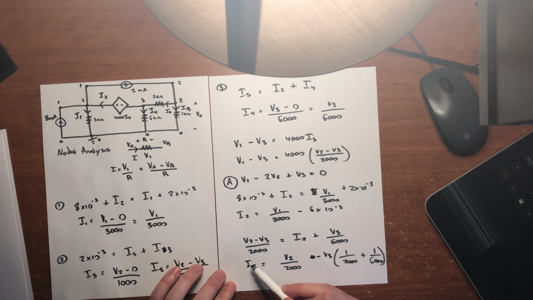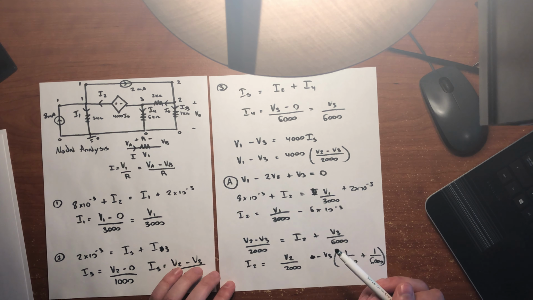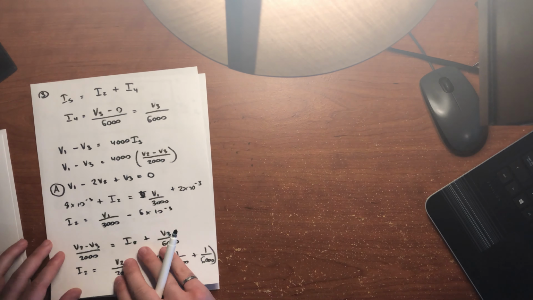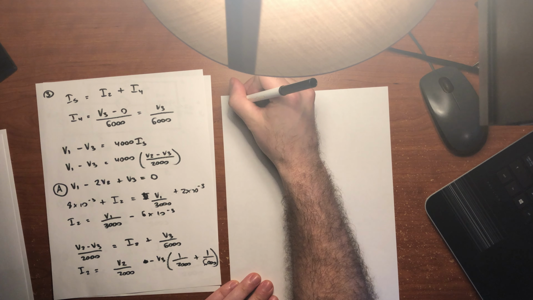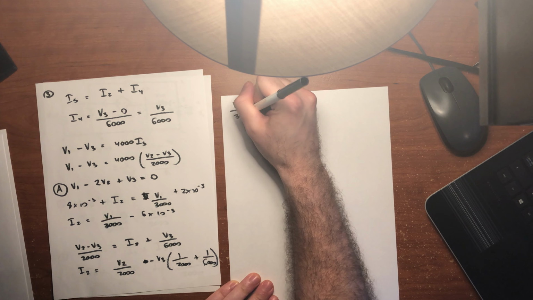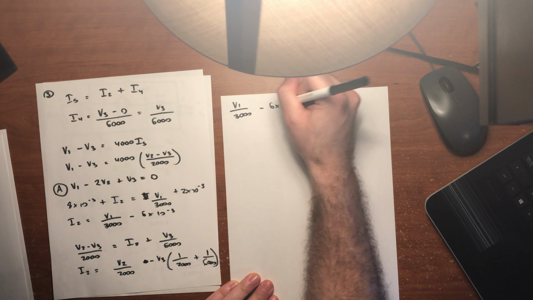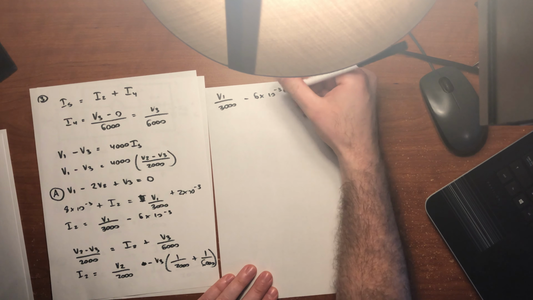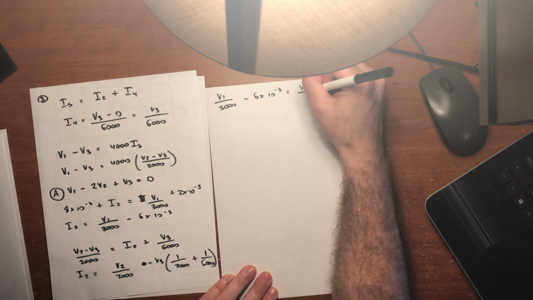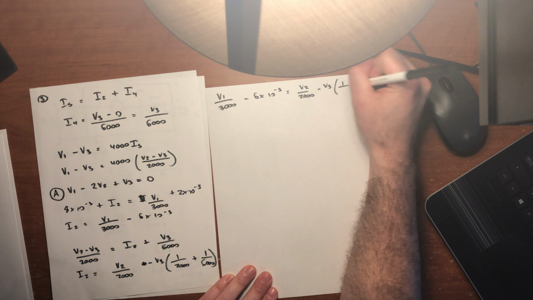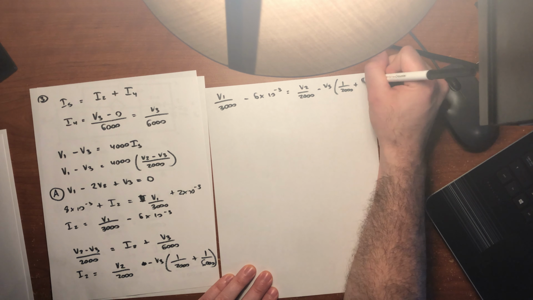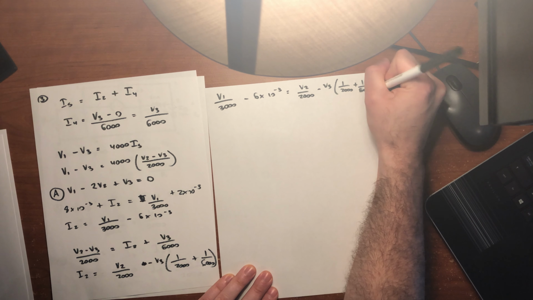Okay, so now we could say, well these I2s, they're equal. We could set this side of the equation equal to this side of the equation and simplify even further. So let's do that. So we have V1 over 3000 minus 6 times 10 to the negative 3 equals V2 over 2000 minus V3, 1 over 2000 plus 1 over 6000.